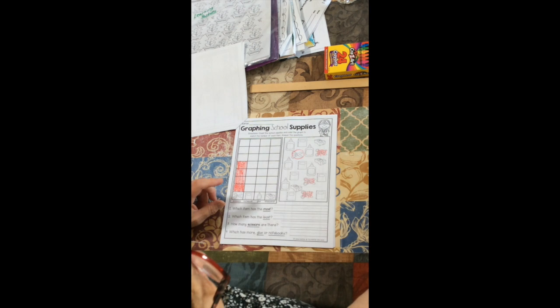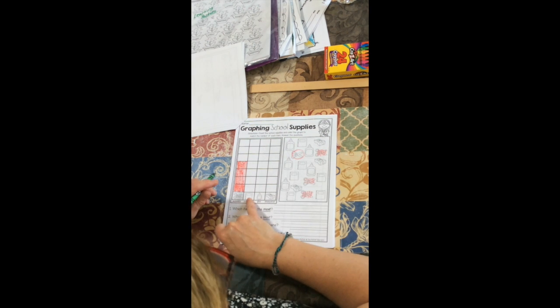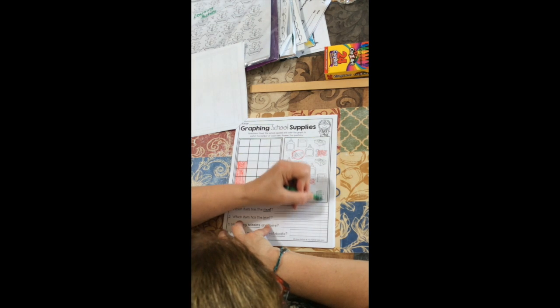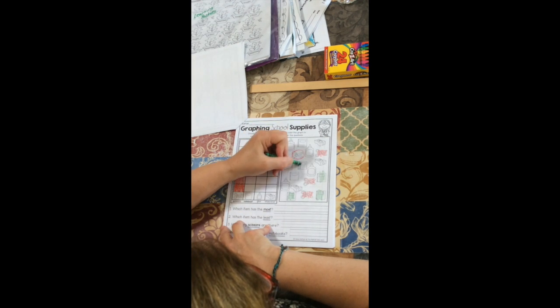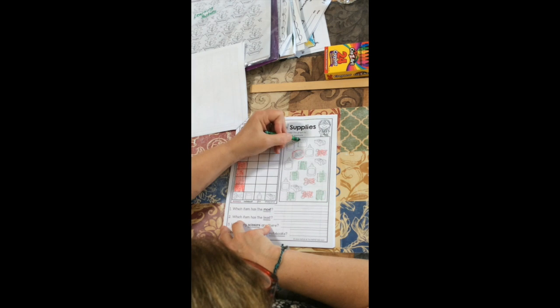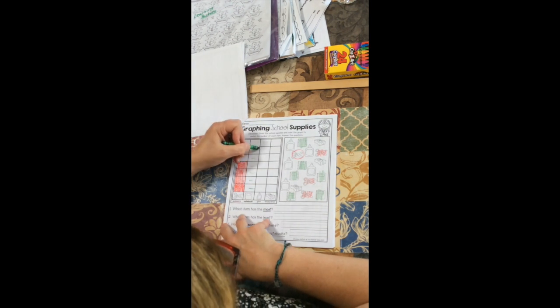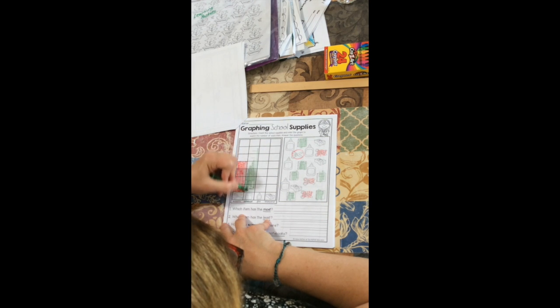Now I need to do a notebook. I'm going to get a different color. Notebook, I'm going to do green. 1, 2, 3, 4, 5, 6. And then I color them.